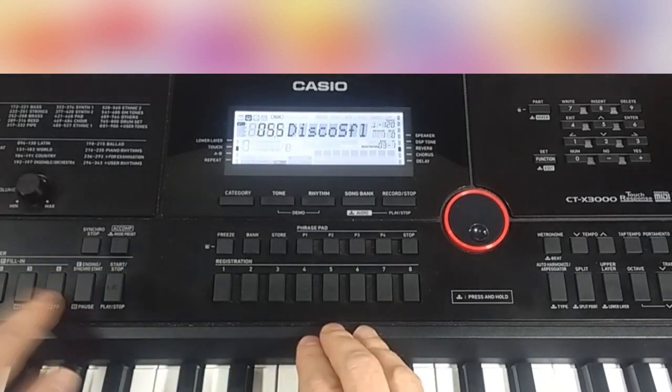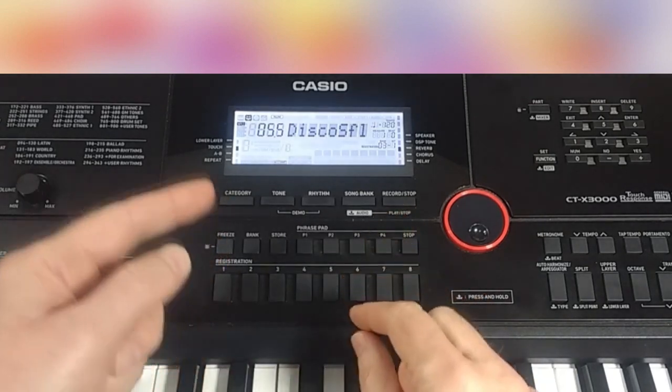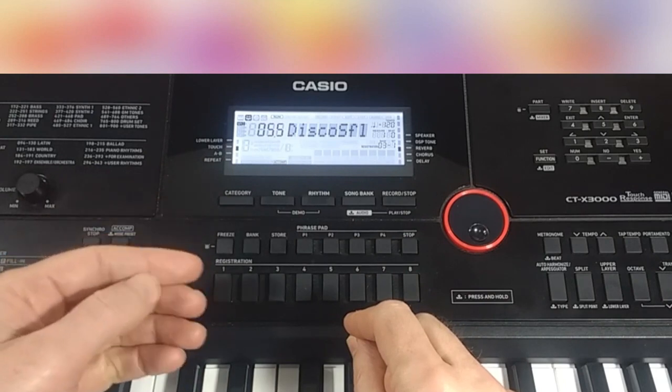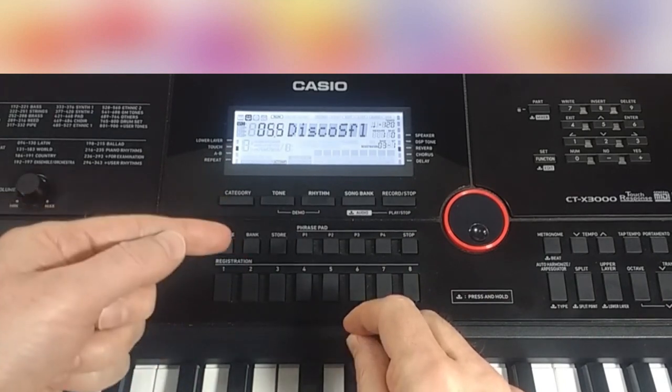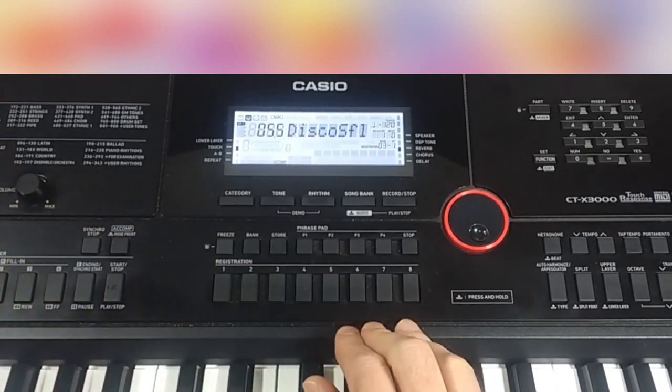So those are the variations, and we're actually going to be copying the whole thing, the introduction, the 4 variations, and also the fills that go with them, and the ending will all be copied in one procedure.